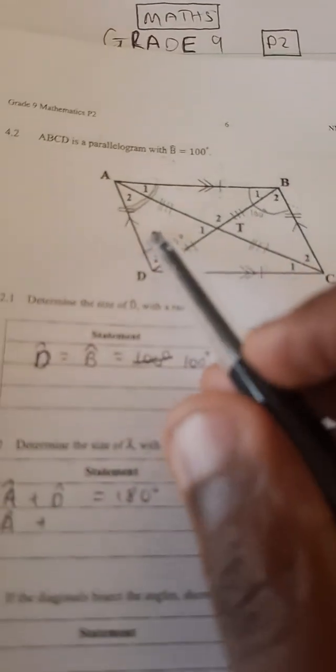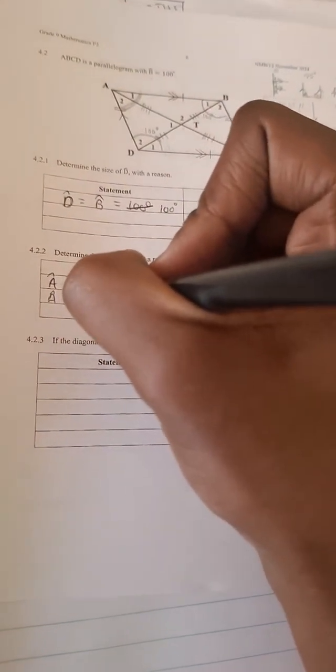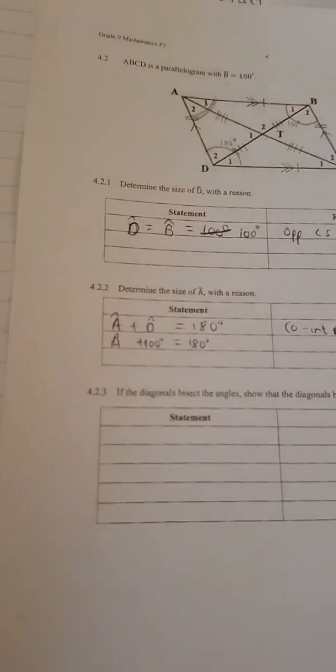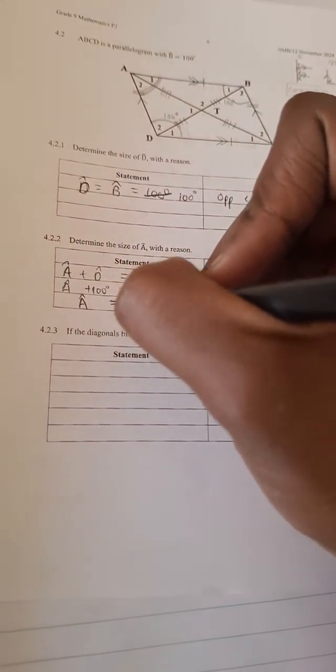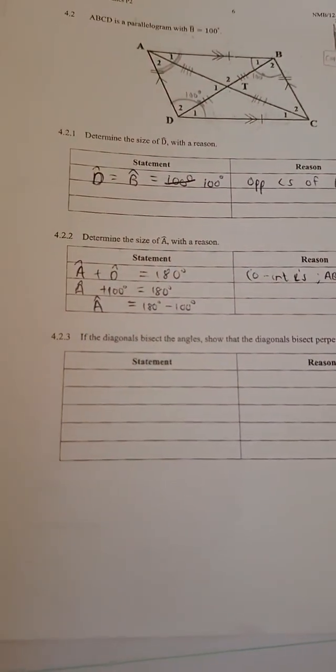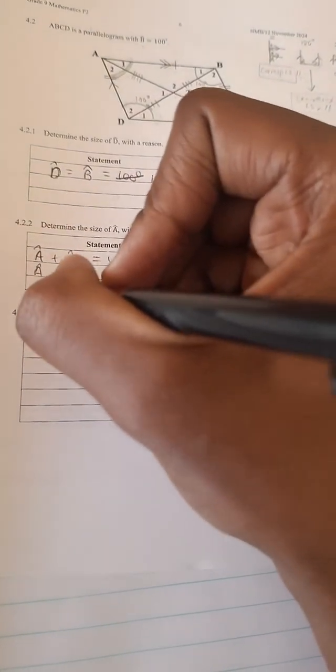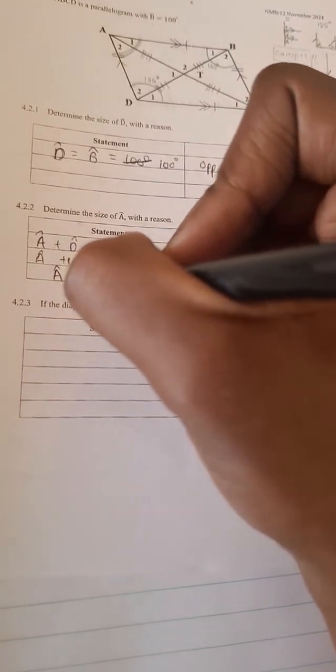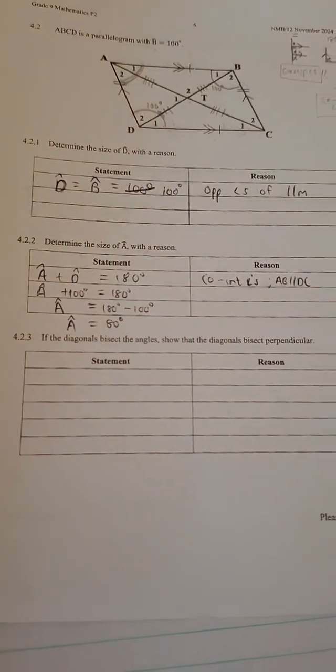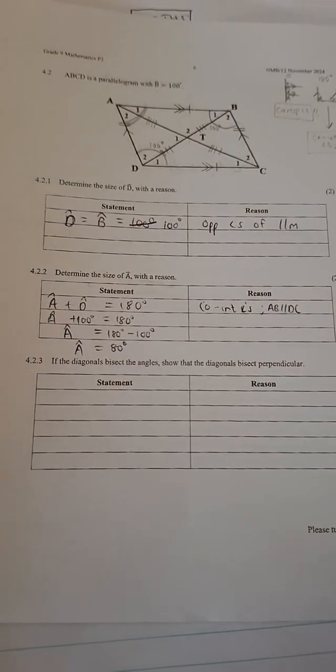What is angle A? It is yet to be solved. What is angle D? It is 100 degrees. So I write A plus 100 degrees equal to 180. Then I solve for A. So angle A is equal to 180 minus 100. Then what is the actual size of angle A? Angle A is equal to 80 degrees. Who can fight against such excellence?